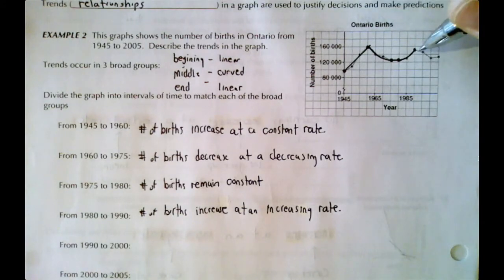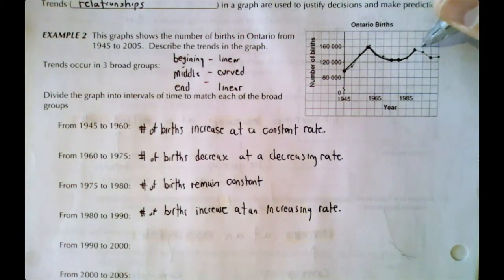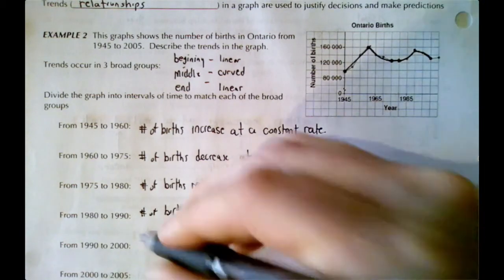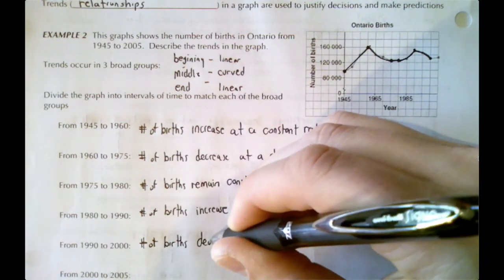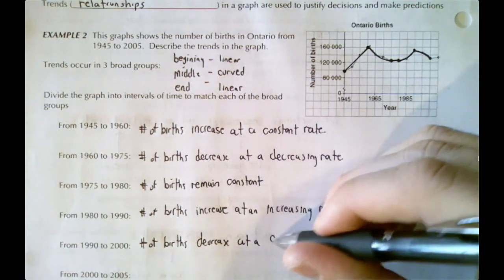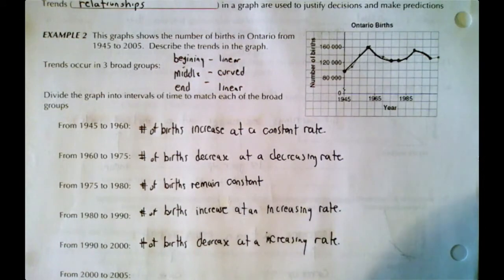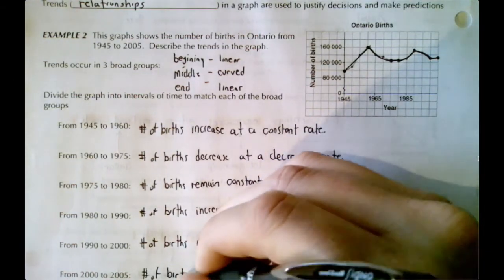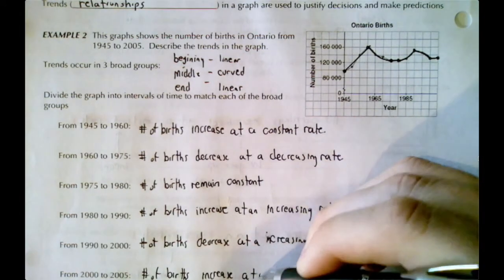From 1990 to 2000, that's 90, 95, 2000. I'm just going to call this constant. We could say it's curved. Let's say it's curved, curving down. So number of births decrease, and we're getting steeper as we go down, so decreasing at an increasing rate. And at the very end, we've got a slight increase. But it's a line because it's between two points, so at a constant rate.